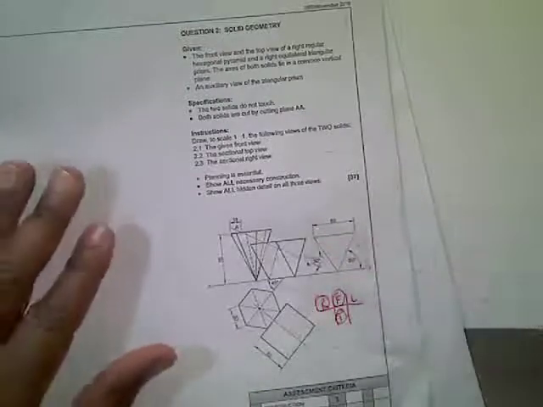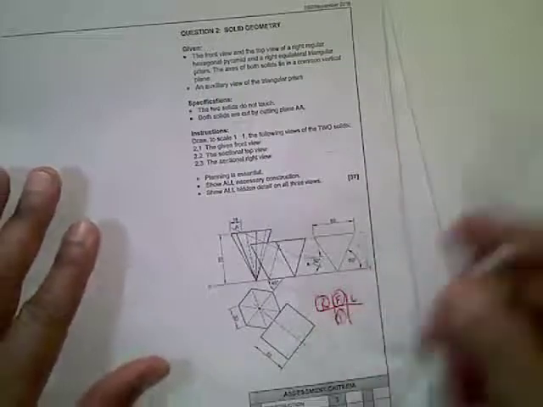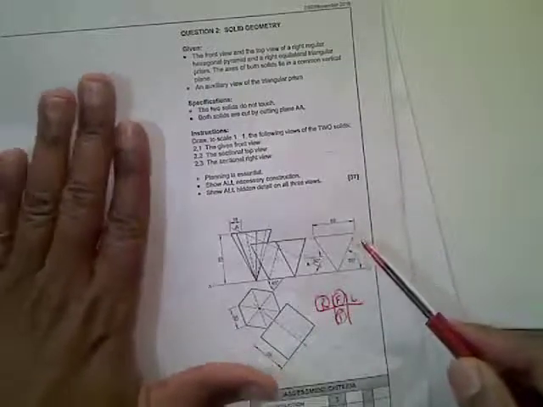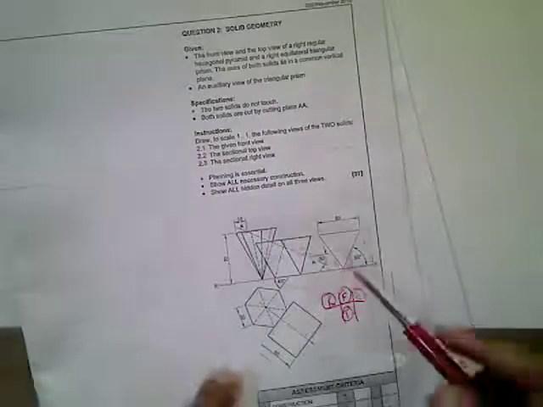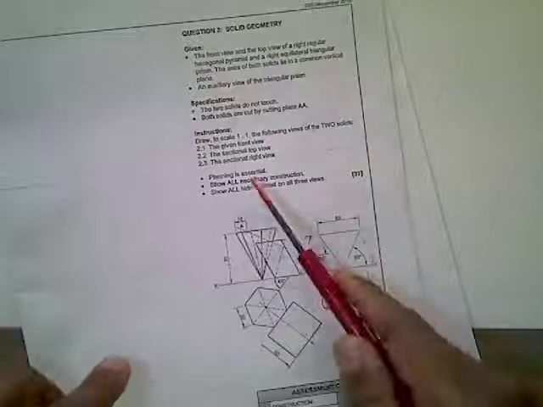auxiliary of an equilateral triangular prism. You draw them towards the left so that you have enough space on the right to draw the right view, a sectional right view. Planning is essential. That's the planning that we are talking about. Show all necessary construction, show all hidden detail and all three views. I'll take you through slowly on this one.